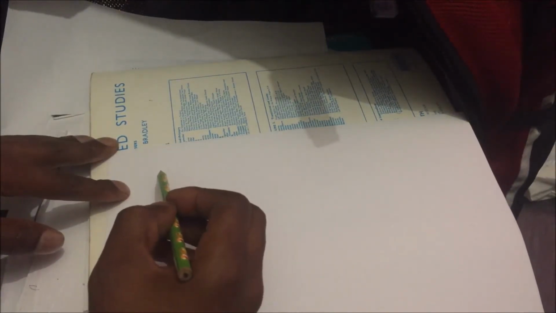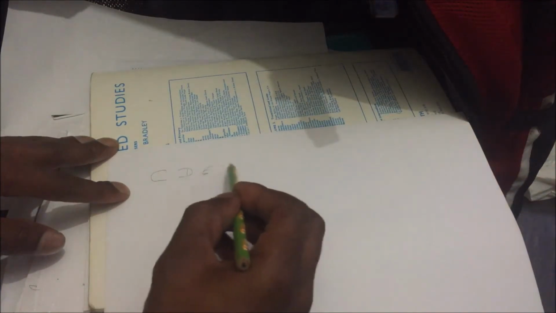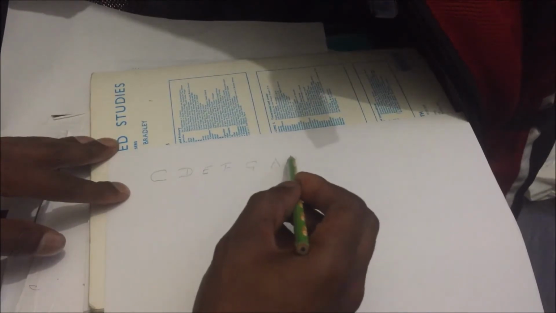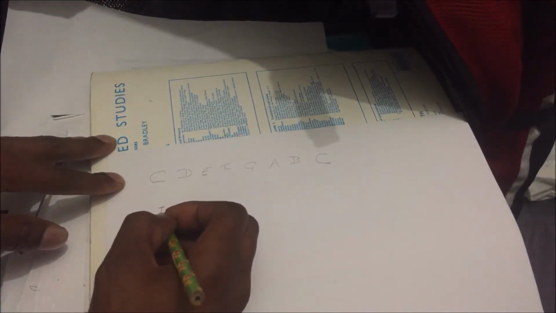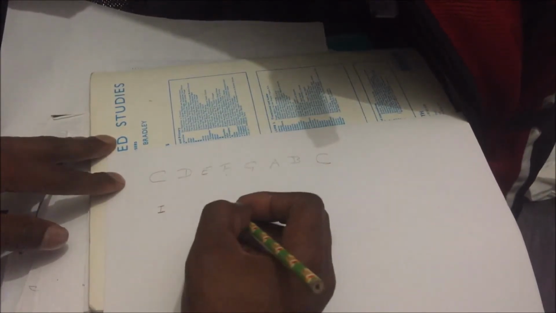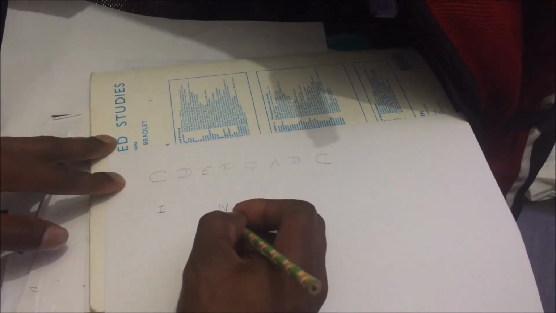I'm going to write, let's do it in C major. So I'm going to do C, D, E, F, G, A, B, C. In C major, C is the tonic, which is 1, the root, the tonic. F is 4, or subdominant.